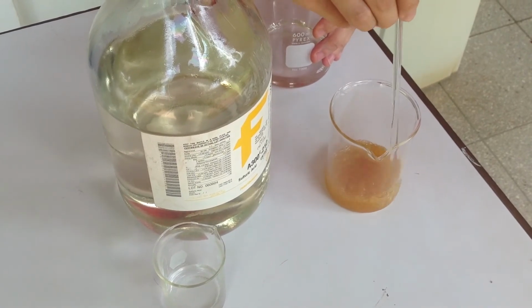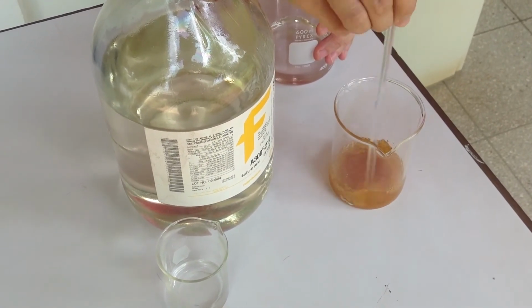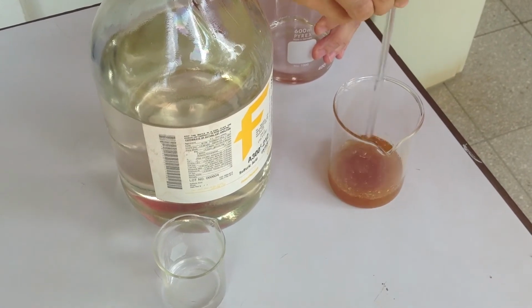Get it all stirred in there nice and good. What evidences can you see that a reaction is taking place?